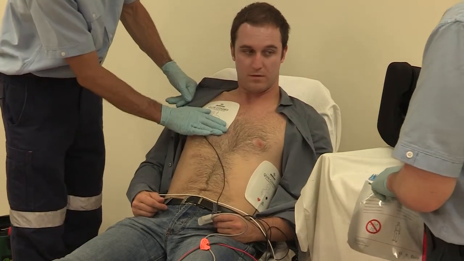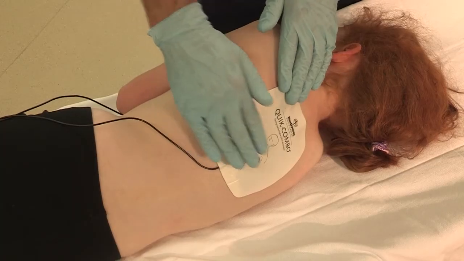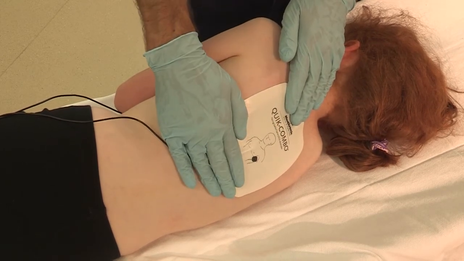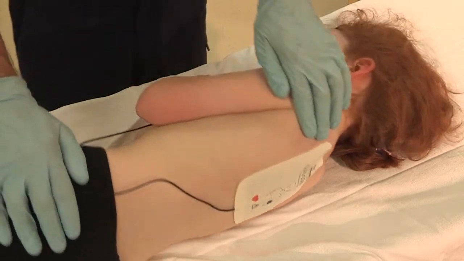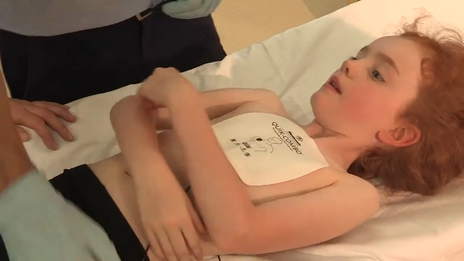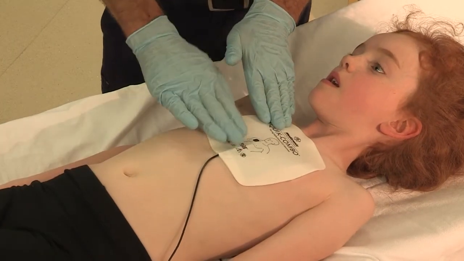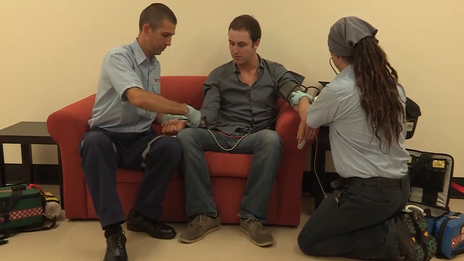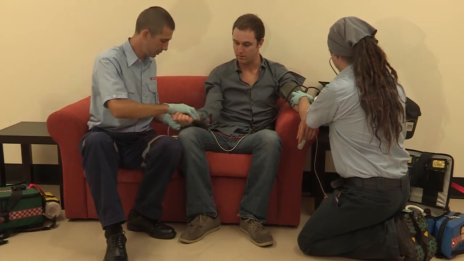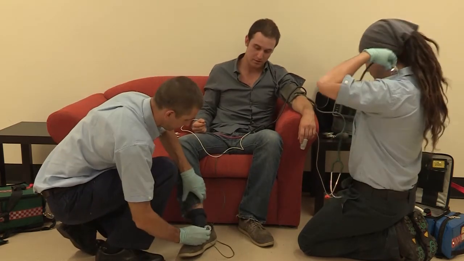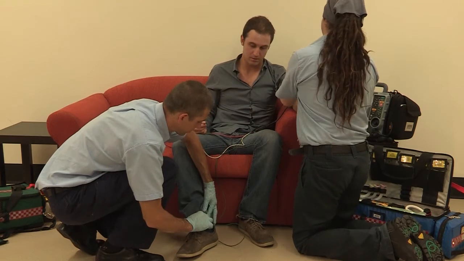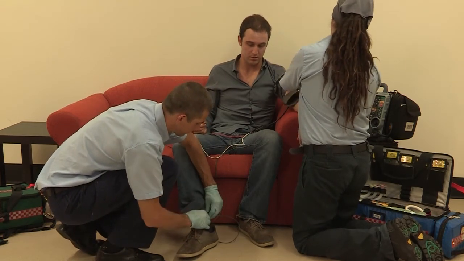An alternative placement can be to place the negative pad onto the left anterior chest wall and the positive pad onto the back, below the left scapula and to the left of the spine. This may be difficult if your patient is obese and difficult to move. The limb leads can be placed anywhere on the limbs, but try to avoid bony prominences or large muscles, as these can cause interference. Limb leads should not be placed on the torso, as they are designed to be used on the limb.